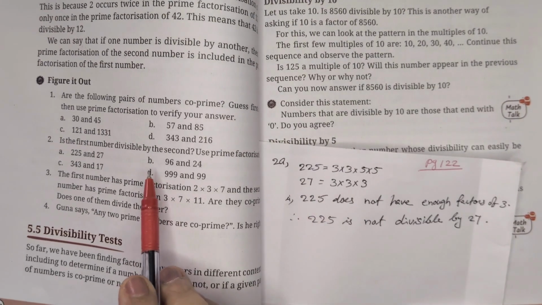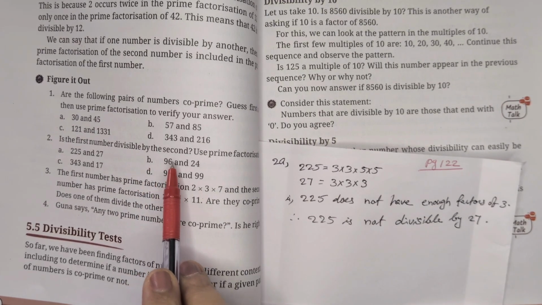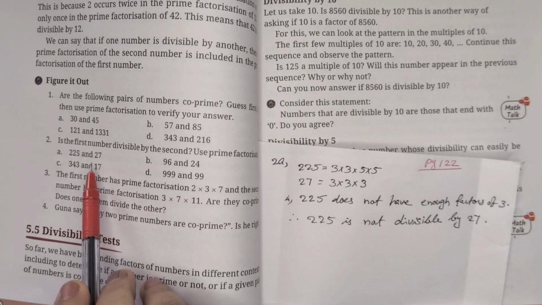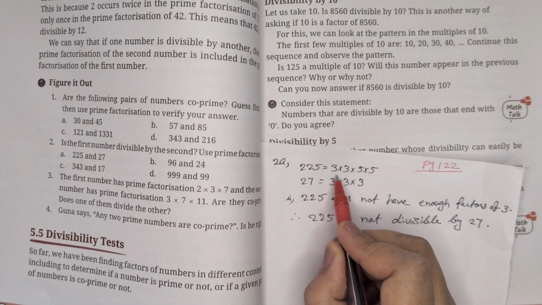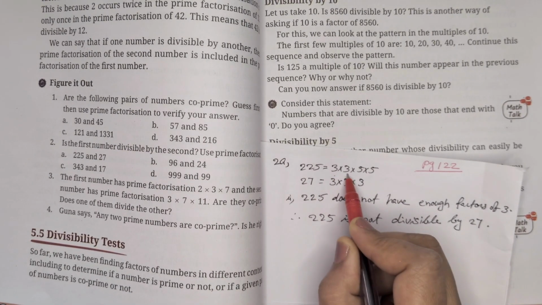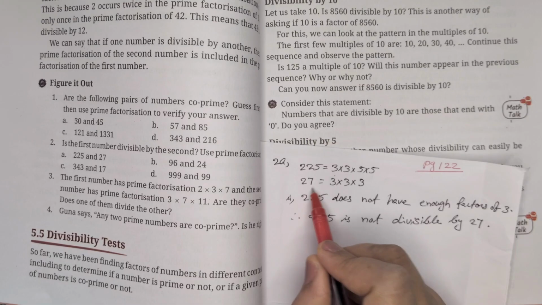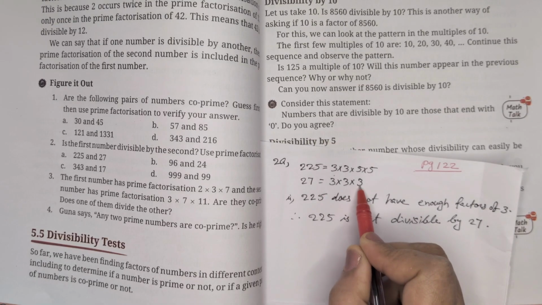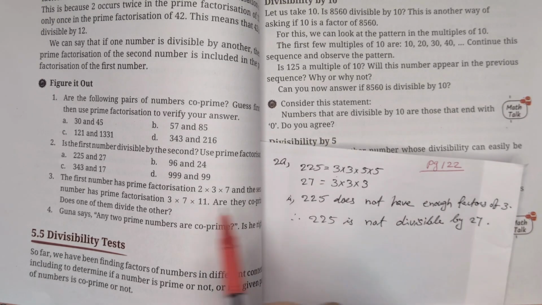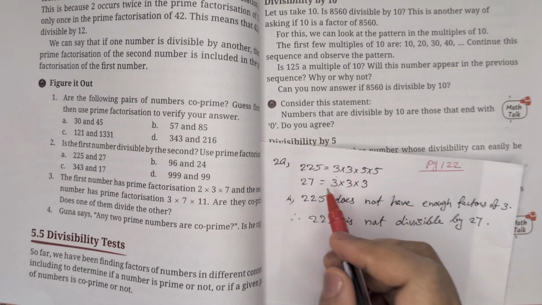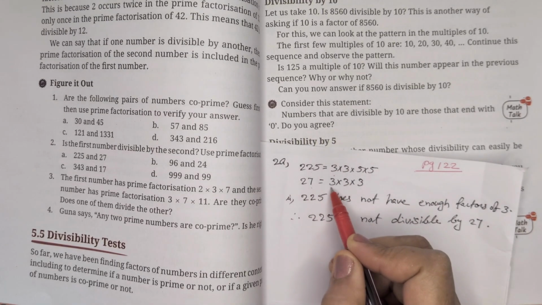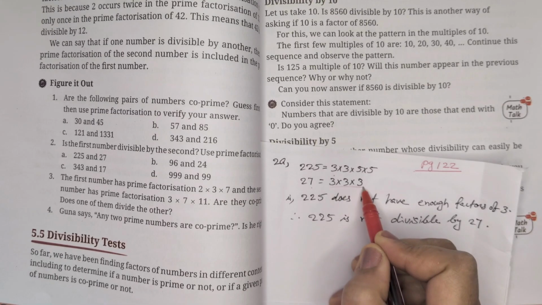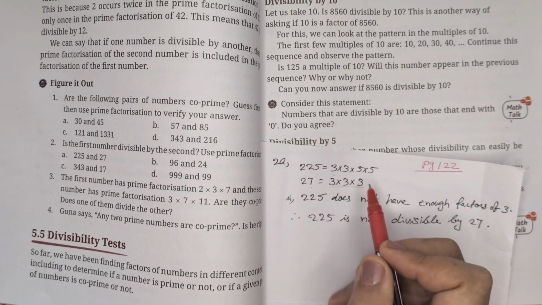Second question: is the first number divisible by the second? Use prime factorization. The first one, 225 and 27. When we do the prime factorization, 225 is 3 times 3 times 5 times 5. 27 is 3 times 3 times 3. If the first number is divisible by the second, then all the factors of the second number must be there in the first one.